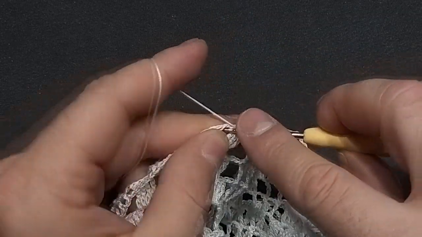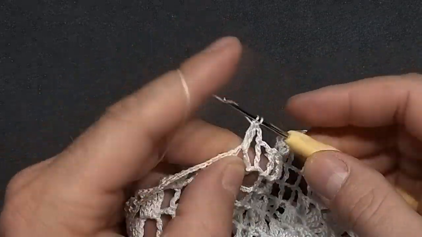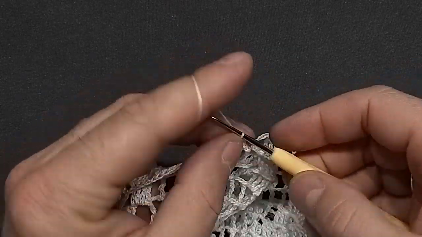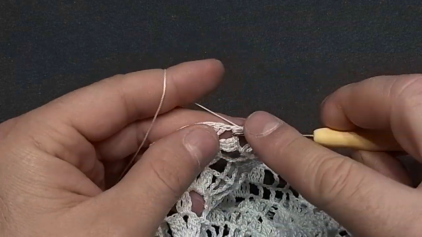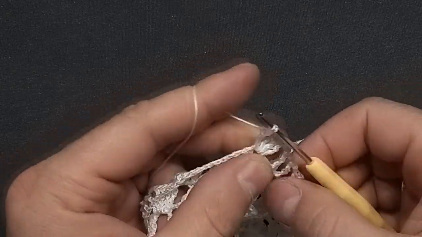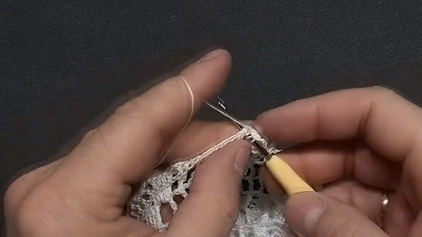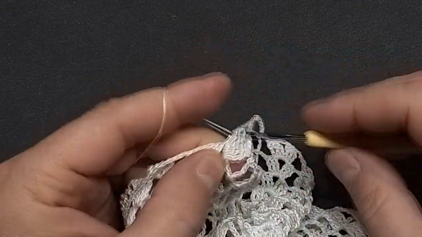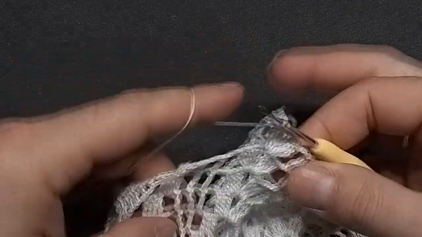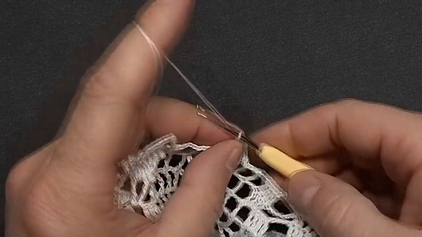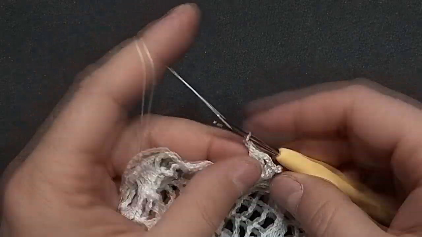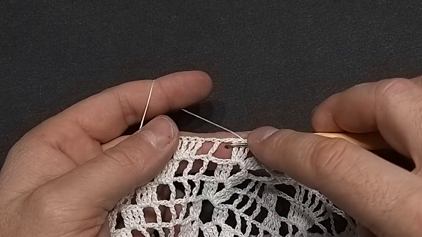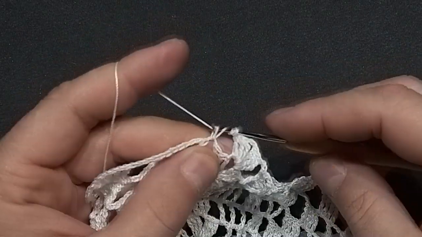So 3 treble crochets, chain 2, and 3 more treble crochets into the same space. Chain 2, 1 and 2, treble crochet into the next chain 2 space.